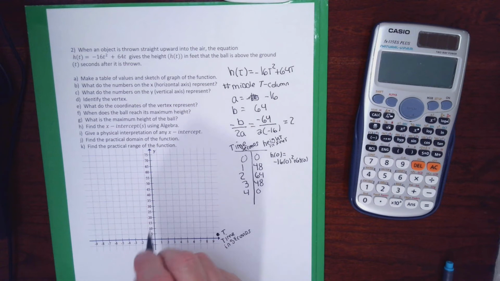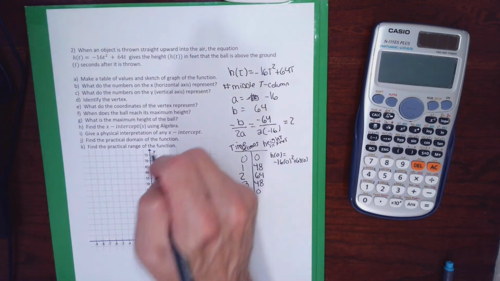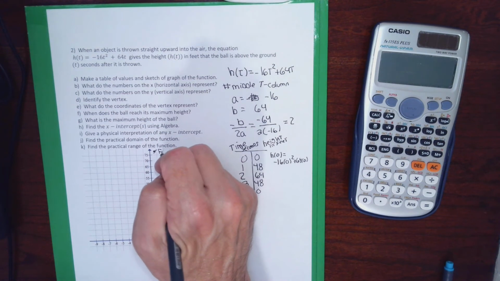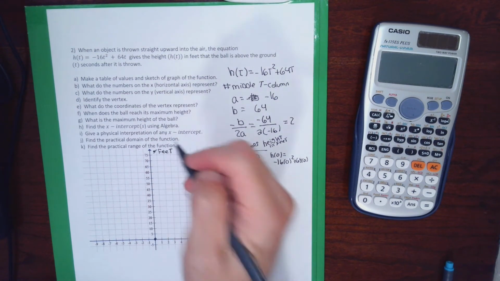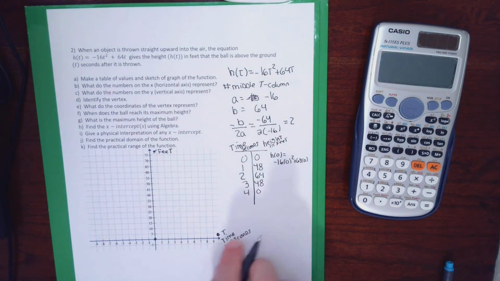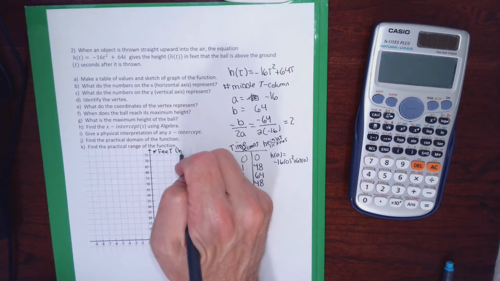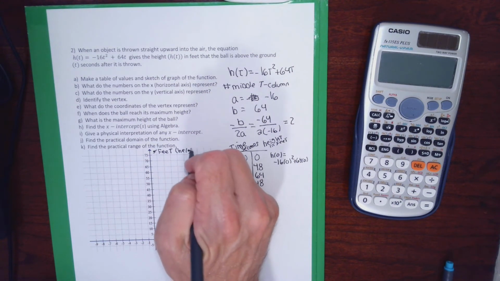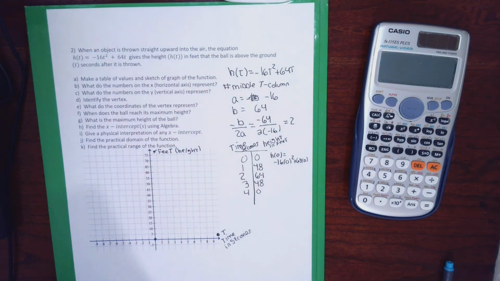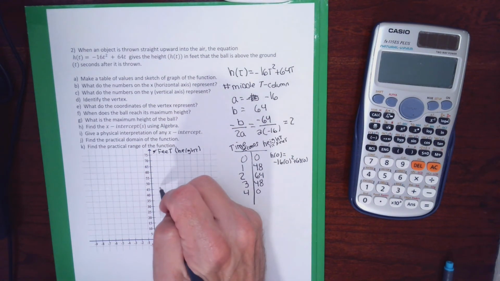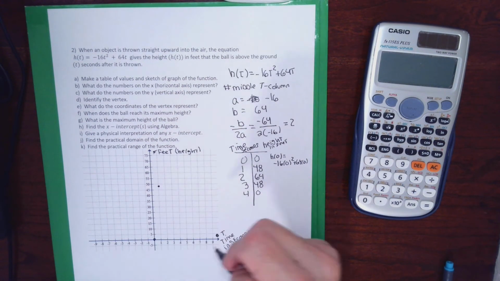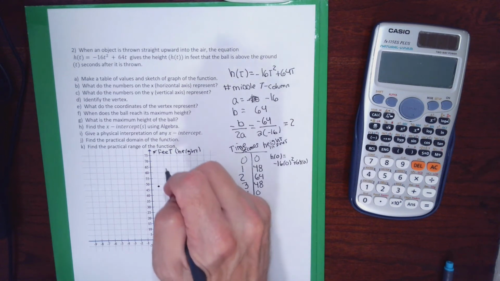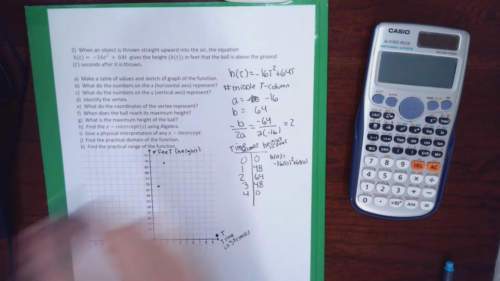So 0, 0 is the origin. That represents 0 seconds, 0 feet. The x-axis is time in seconds. The y-axis is the height of the object in feet. And then 1 and then estimate 48. 2 and then estimate 68.